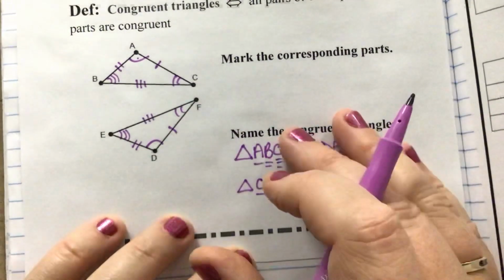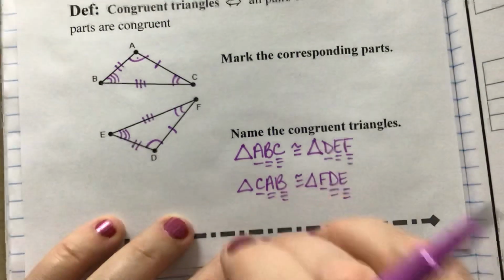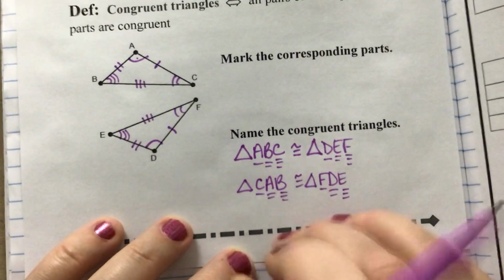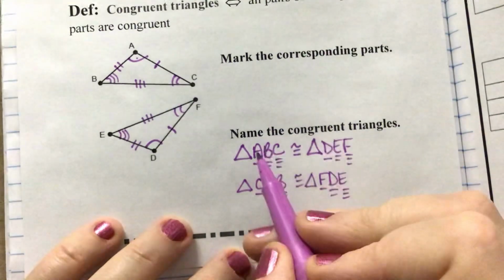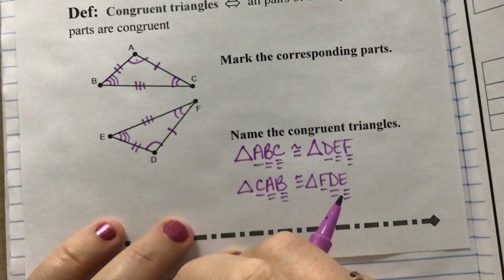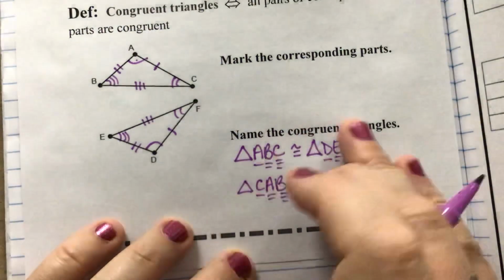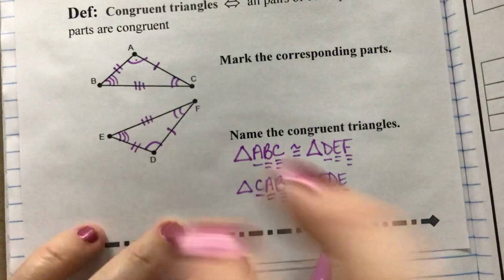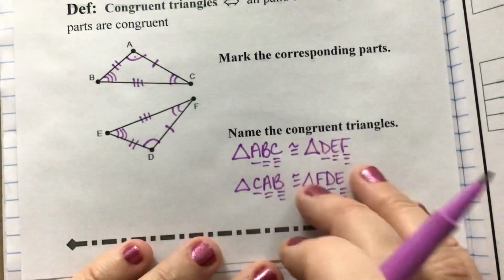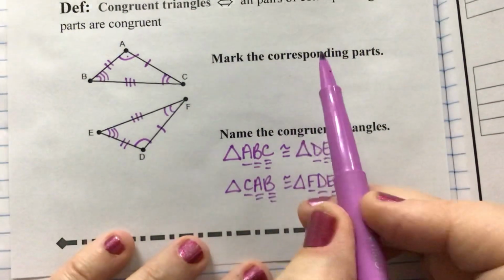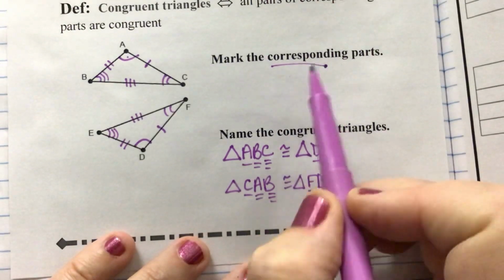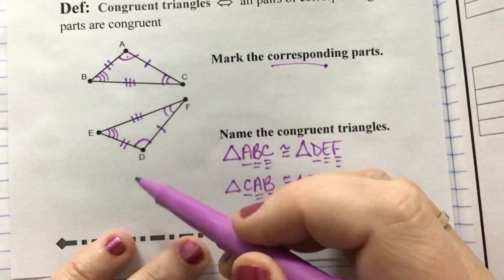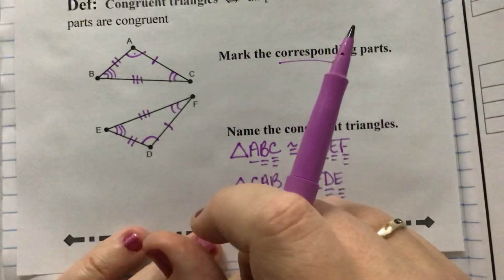I could keep going if I wanted to. But again, order is important. Order tells you what gets matched up. So if I put A first, D better go first, because those are the matching parts. When you have congruent triangles, all of their corresponding parts are congruent. You're going to have 3 pairs of angles and then 3 pairs of sides every time.